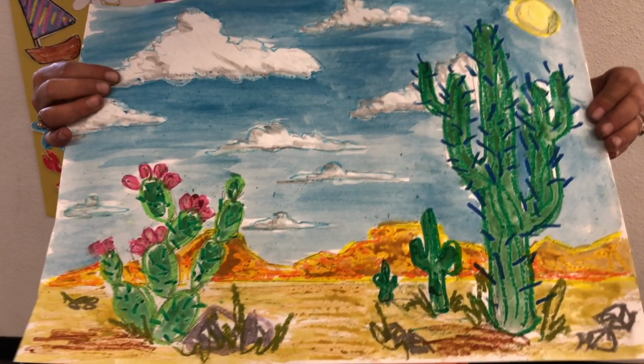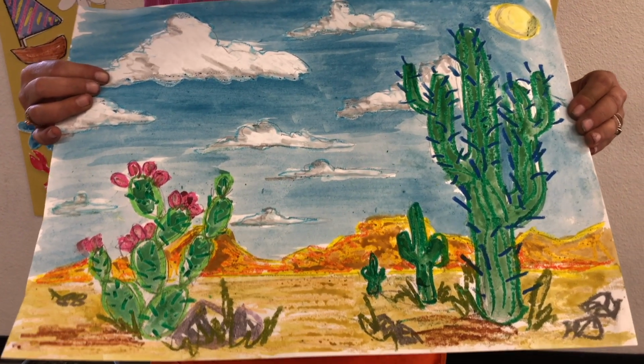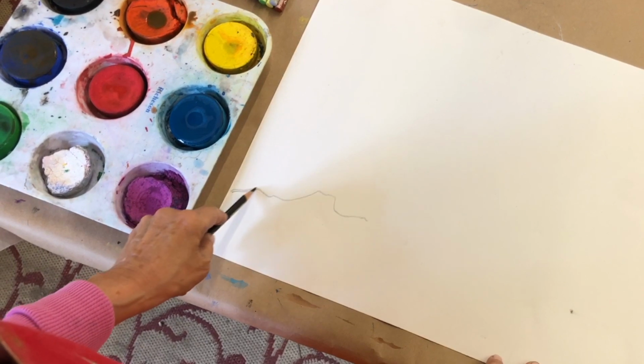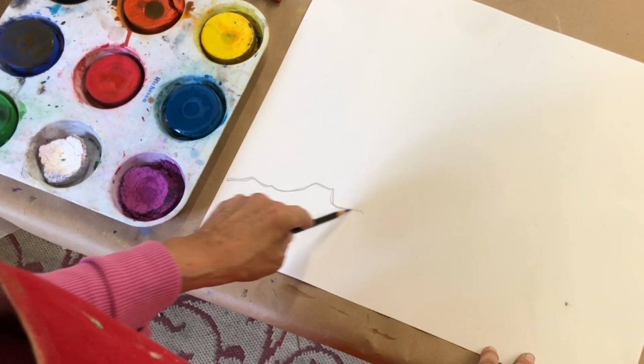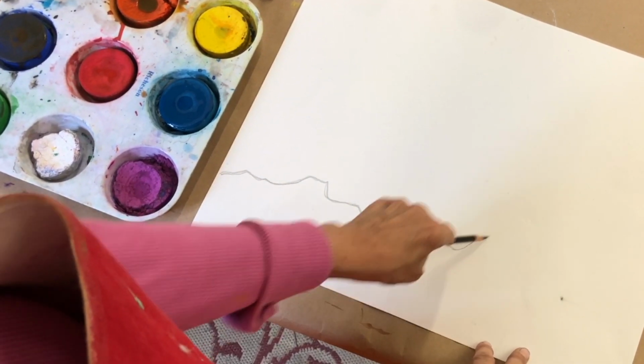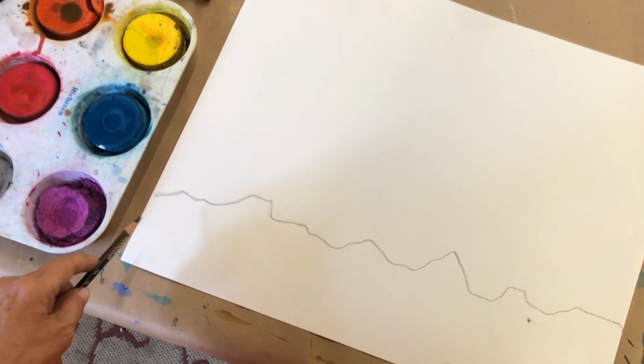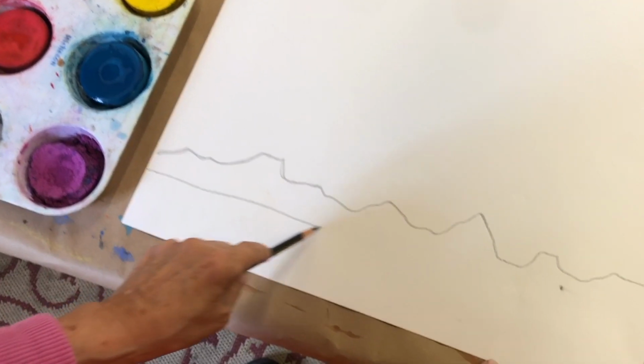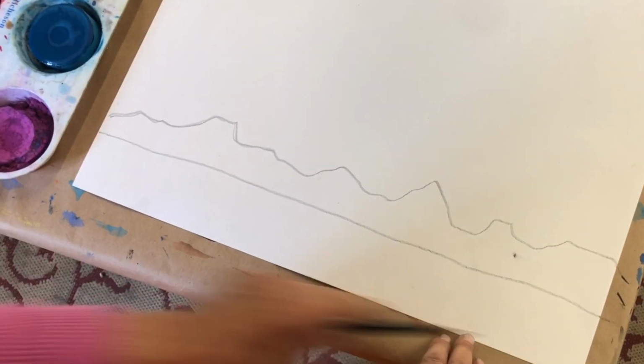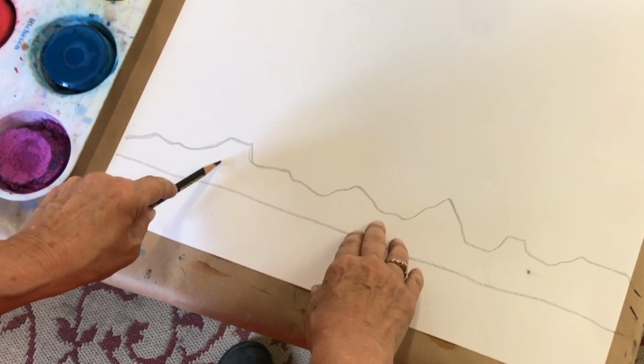All right, I think that's all I need to point out here. Let's get started on our drawing and our painting, because we draw it first and then we paint it. All right, we're going to start with a horizon line. And remember, mountains are all different. Some are tall, some are like mesa tops, they're all different. And I'm going to put another line down here. So this is flat, and these are the mountains.